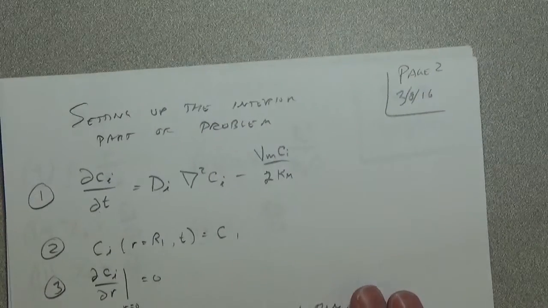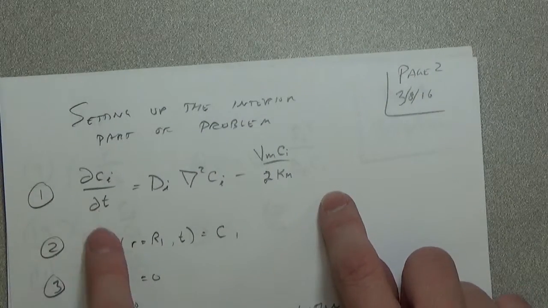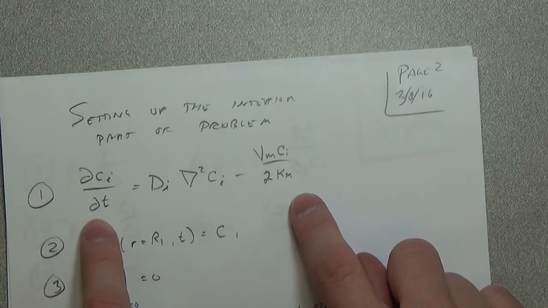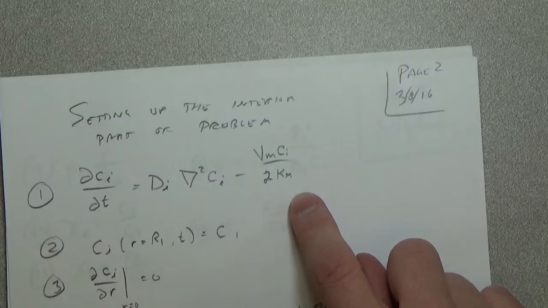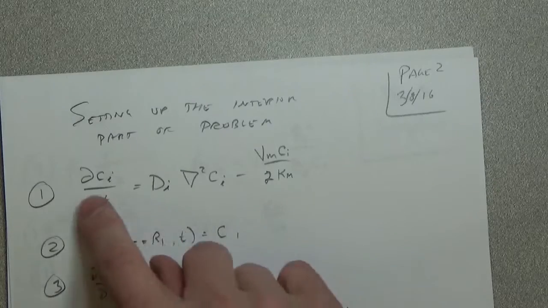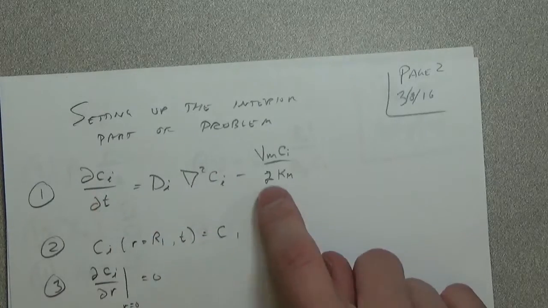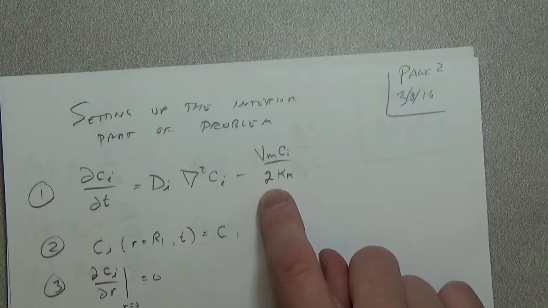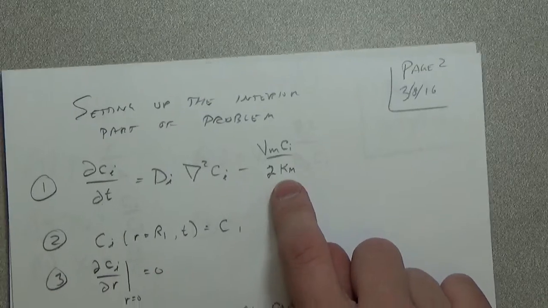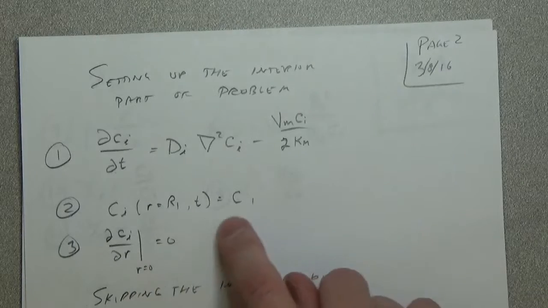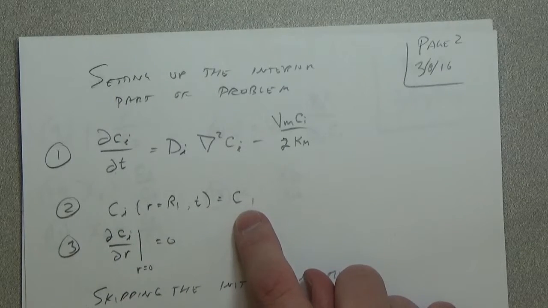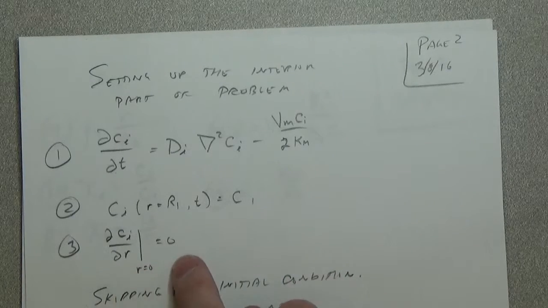So setting this up, this is the partial differential equation for the interior, and you've seen this many times. This is just the Fick's second law in which we have a consumption term, and this is the linearized Michaelis-Menten expression, which was in the problem that I called Problem 1 Revisited. And these are the boundary conditions. So we have a constant value, C1, at the R1, and then the slope is 0 at the center.